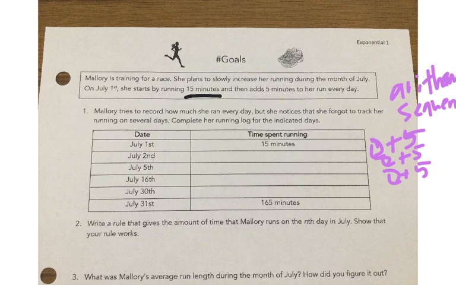I always called it A naught or A sub 0. Like when you do slope formula, y2 minus y1 over x2 minus x1, that's x sub 2 for your second x value and y sub 1 for your first y value.